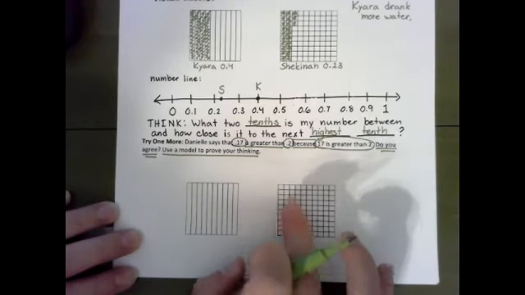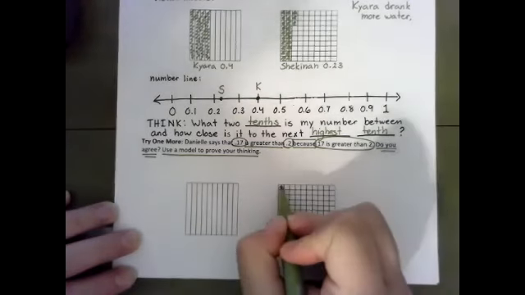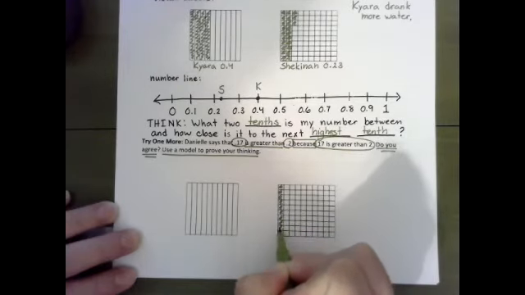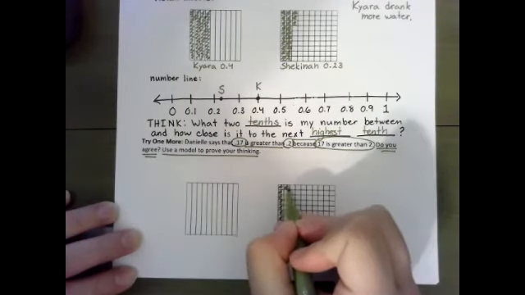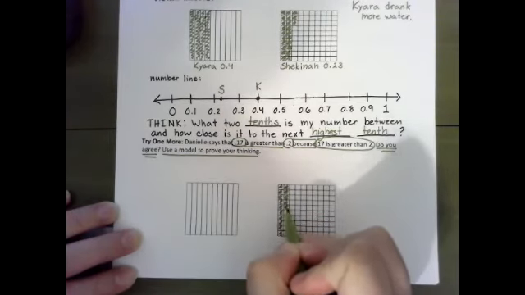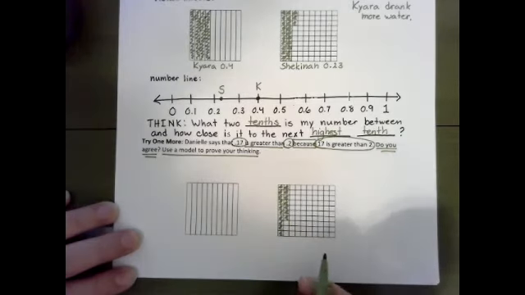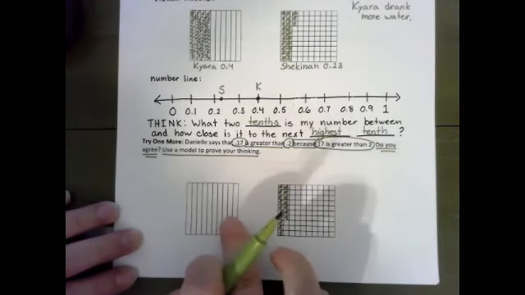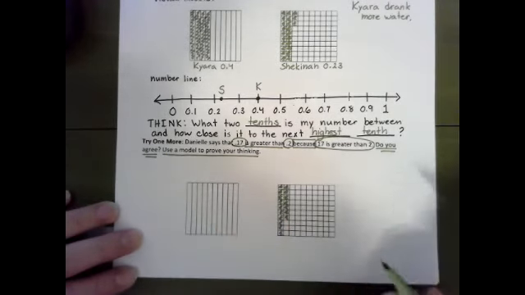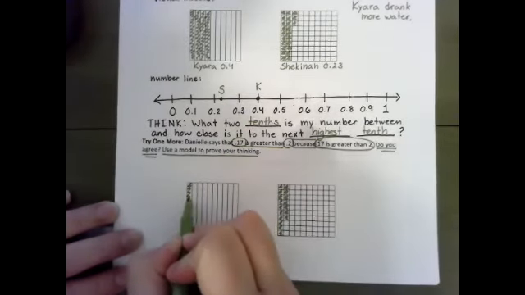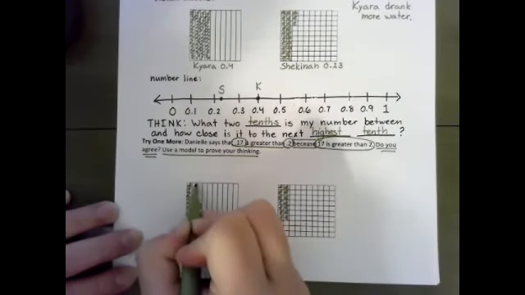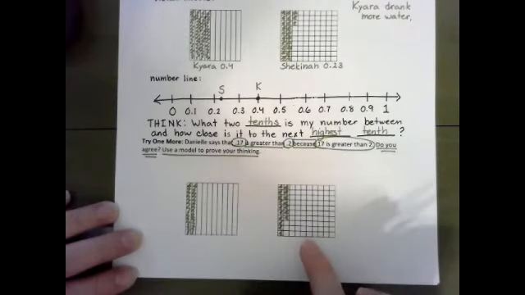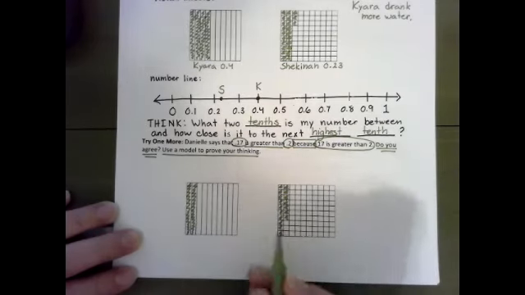Let's go ahead and shade in 17 hundredths. That's 10. And 17. That means we can use this one to represent tenths because there are 10 partitions in the whole. 1 and 2. 2 tenths, 17 hundredths. Let's go ahead and write those values above our models.